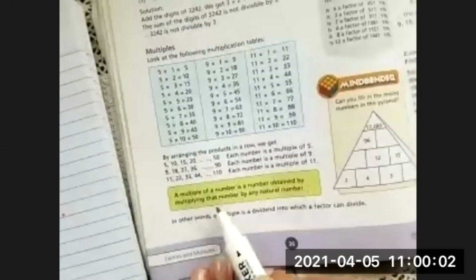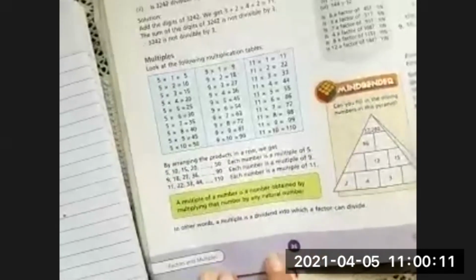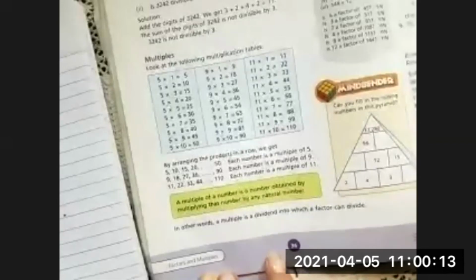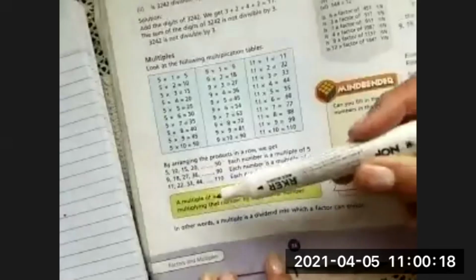Now here, page 36, underline this statement for the blank. A multiple of a number is a number obtained by multiplying that number by any natural number. So these are the multiples. When you multiply any natural number with another, you get a multiple of the respective number. This is the definition of multiples.